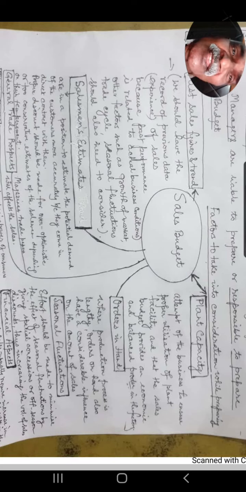We will also consider the salesman's estimates. As we know well, salesmen are in direct contact with the customers. They can very accurately estimate the potential demand of the product. They know the temperament of the customers.